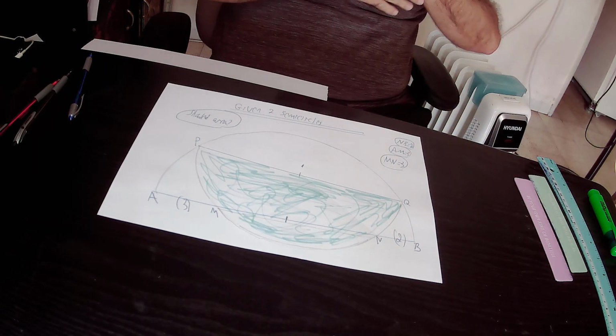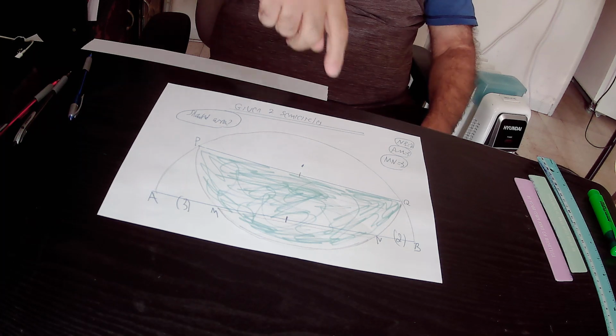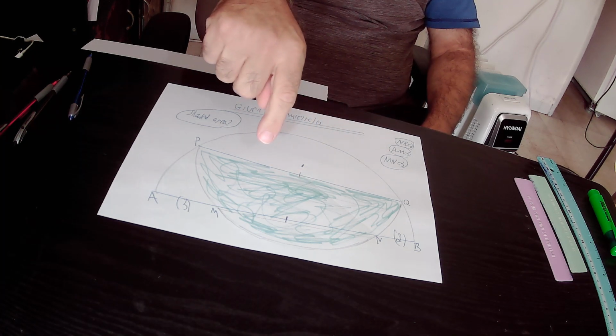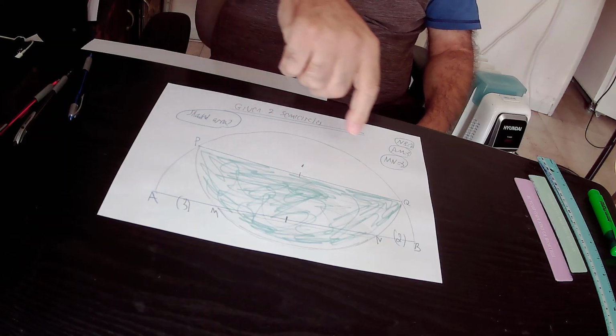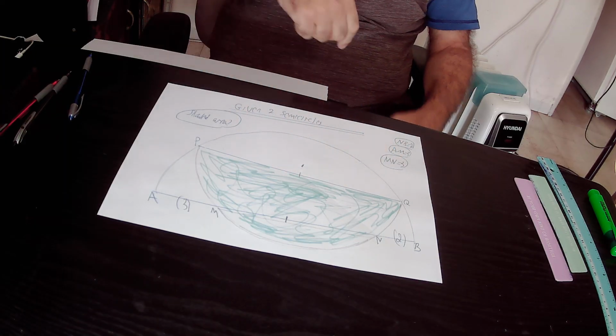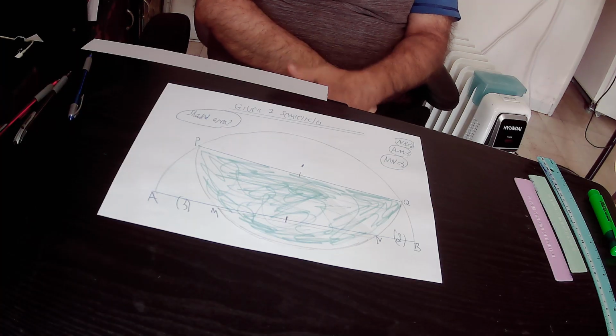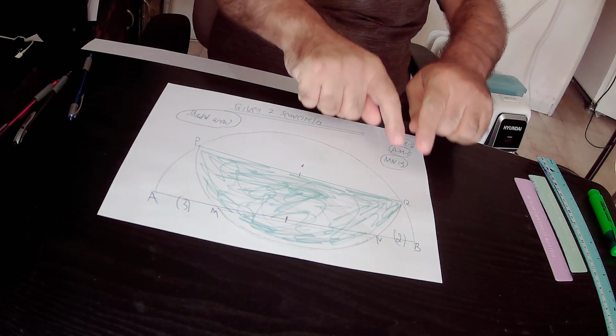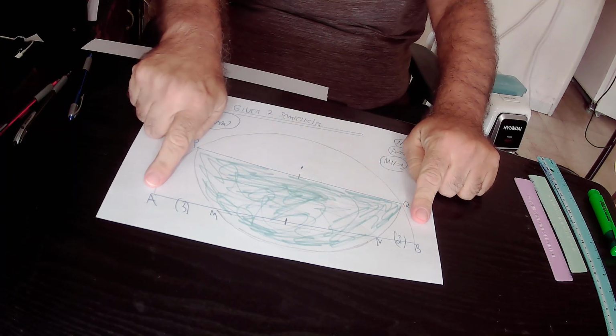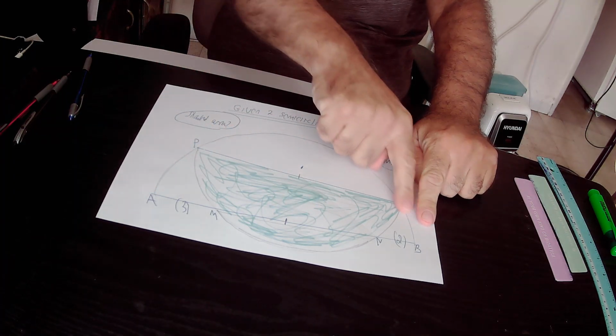Again, our task is to find the value of this shaded region, or in other words, we have to find out the area of this small semicircle. Okay, so first of all, what is the length of this AB? AB is the diameter of this big semicircle.